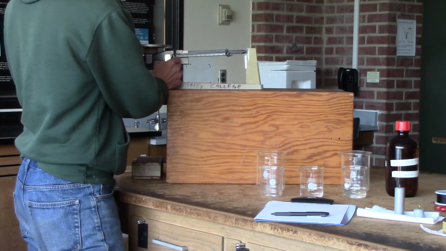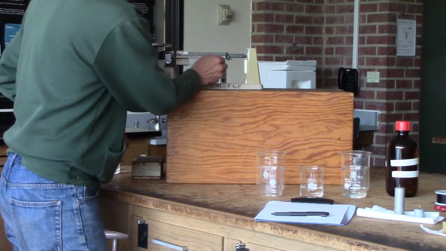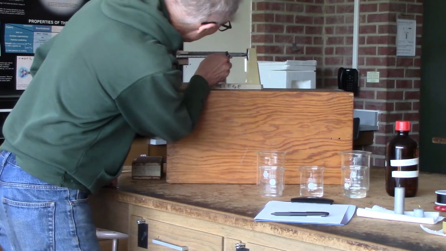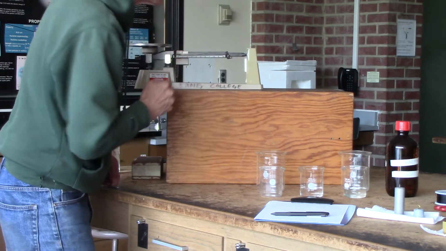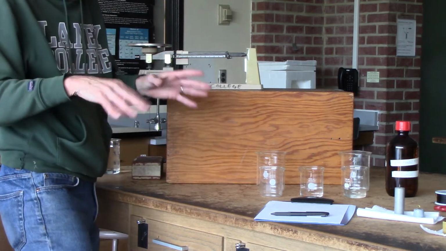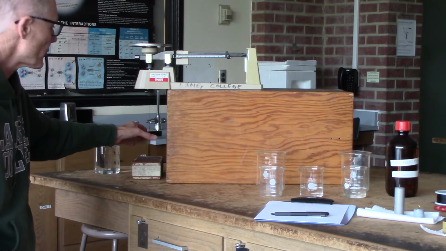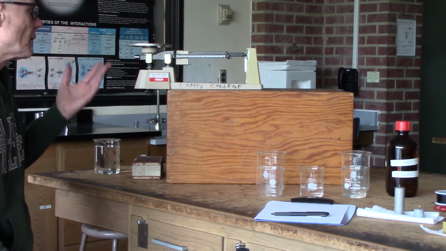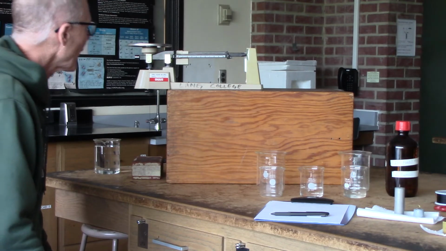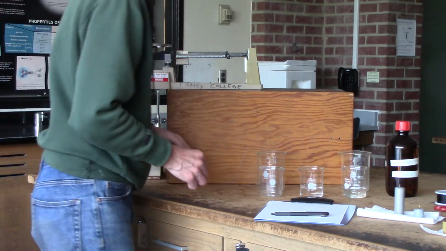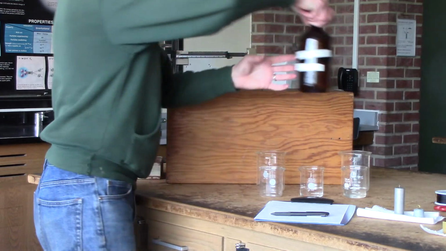Okay, so now if this were a more modern digital device, which we've got a lot of scales around the room, but there aren't any that we can measure masses from below. And these have continued to work well. So I think I've got this zeroed out now. So we're ready. Let's get out the propanol.